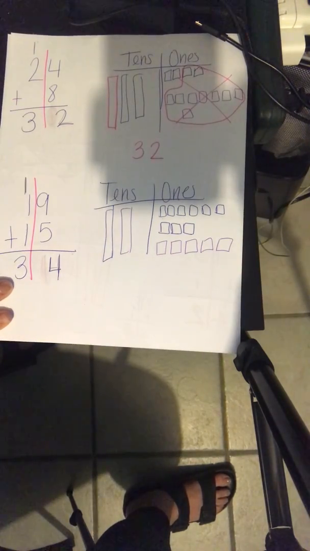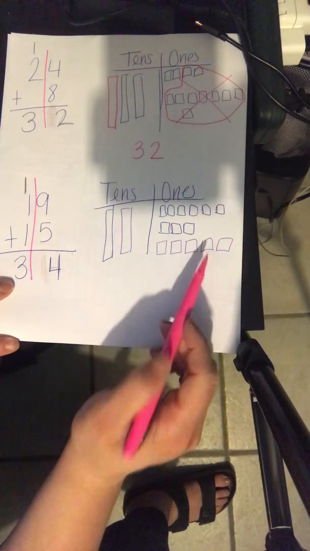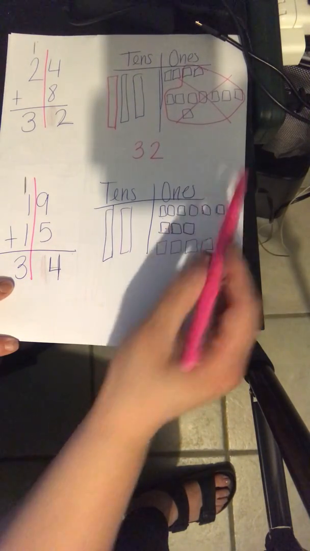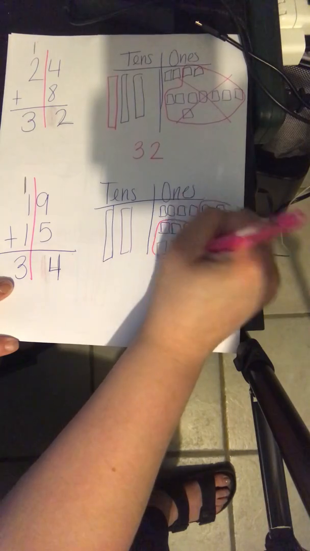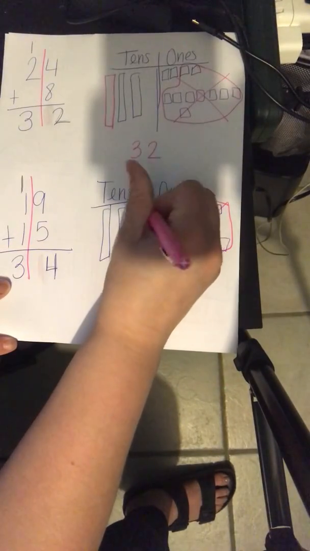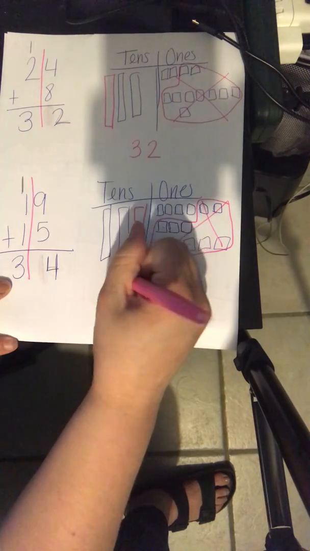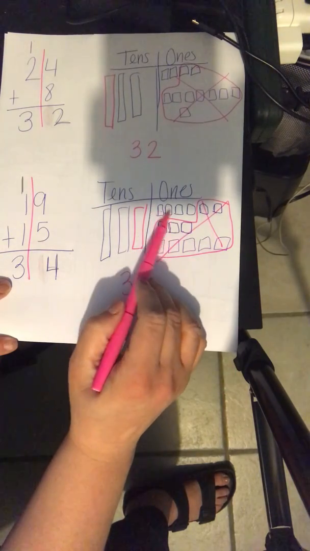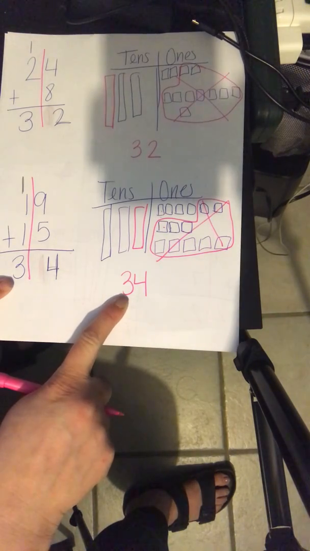Okay. Then we're going to try to make a 10. So we have 5, 6, 7, 8, 9, 10. Here's our 10. Cross that out, move it here. We now have 3 tens and 1, 2, 3, 4 ones. Do those match? Yes.